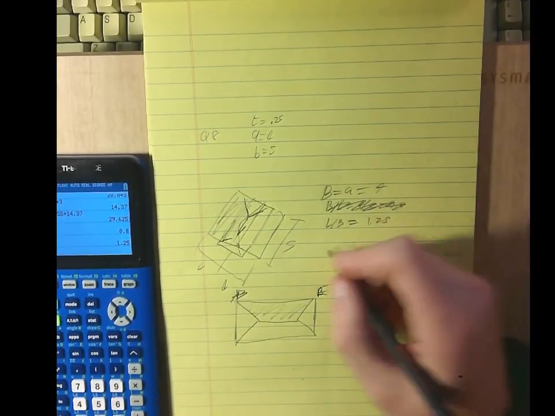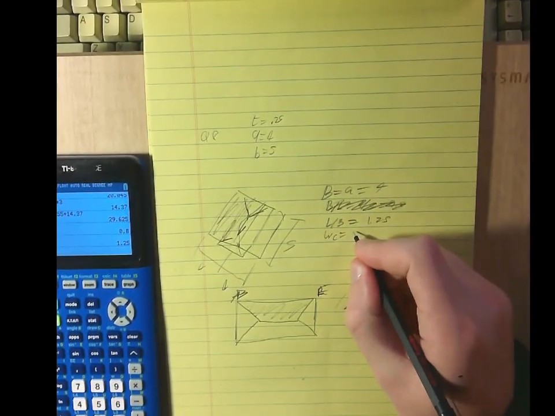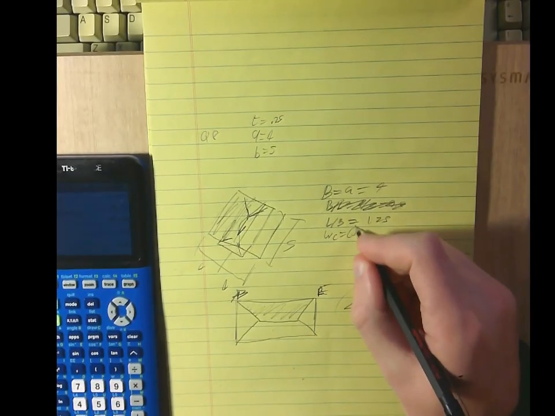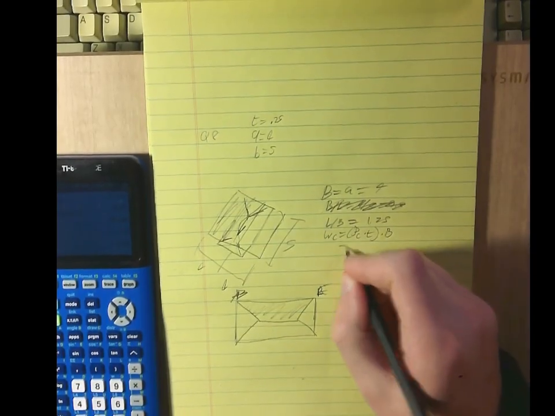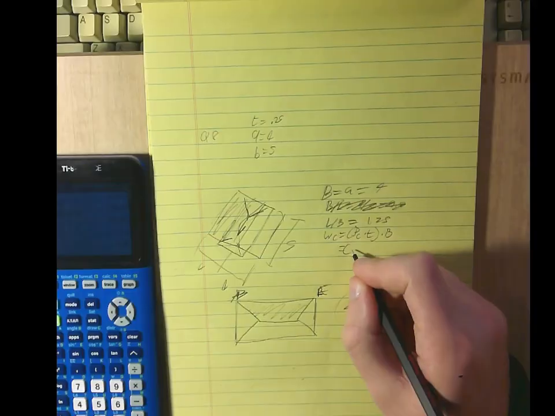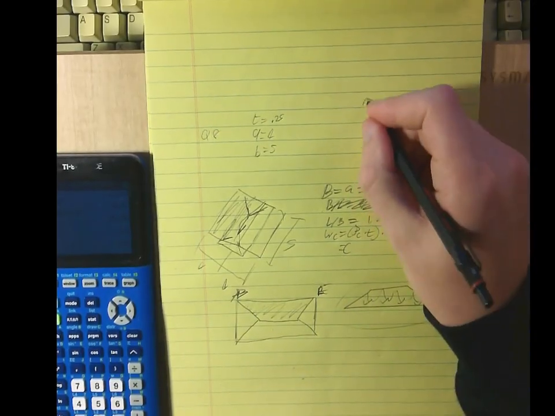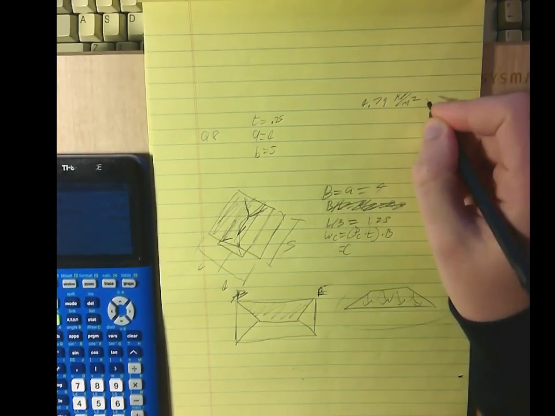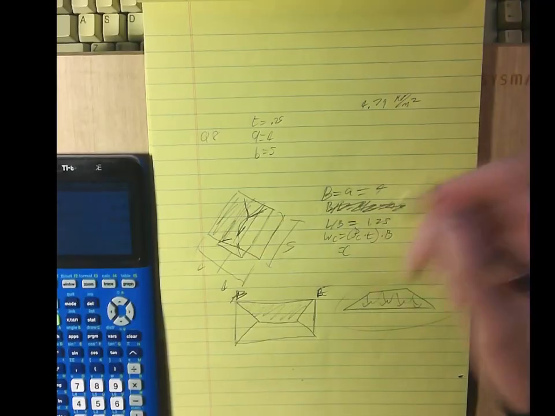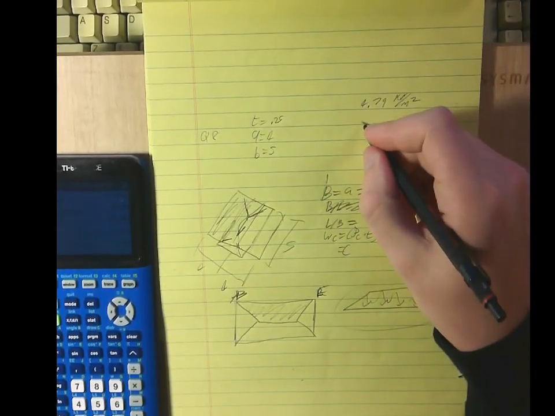Remember our WC from last time, WC is going to be equal to rho C T times B. It's still stone concrete, still an office lobby, so we're still going to have 4.79 kilonewtons per meter squared, times the tributary area, B is 4.